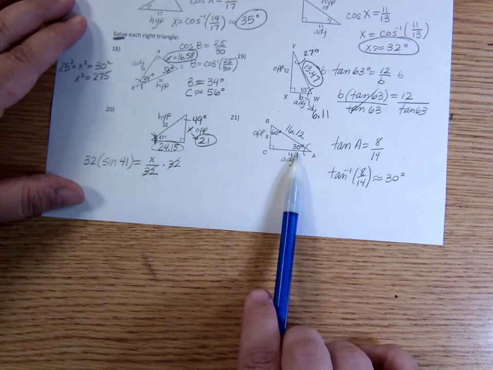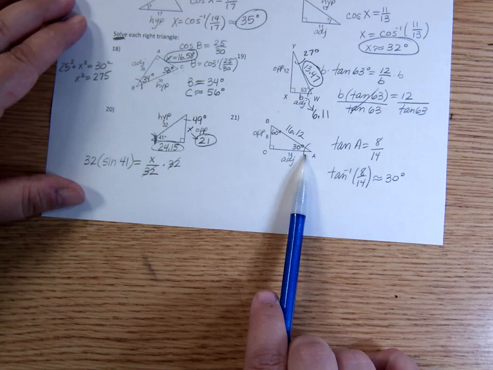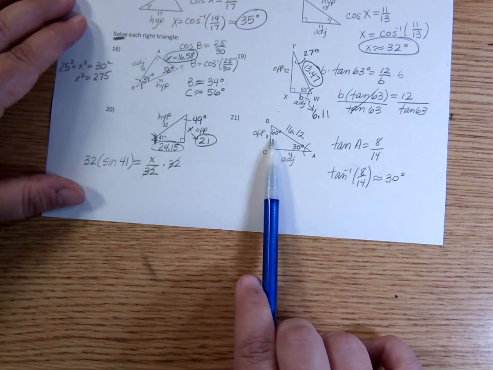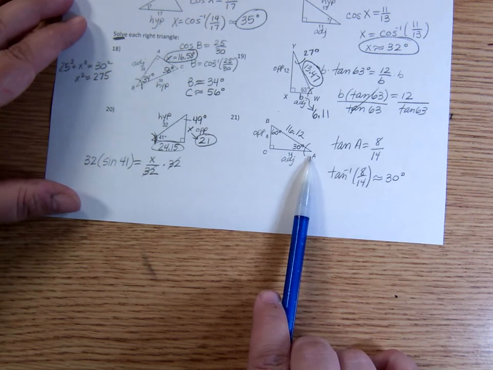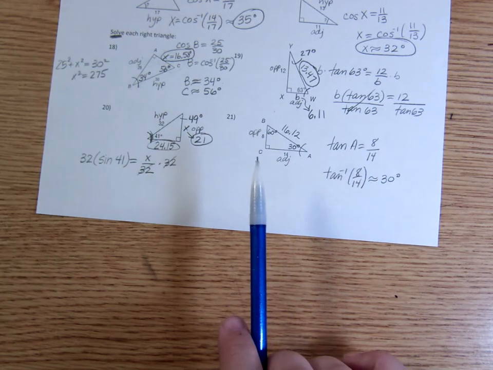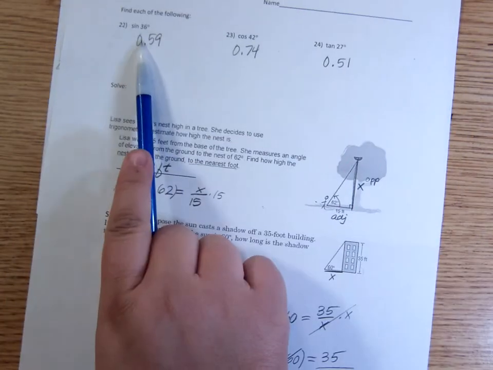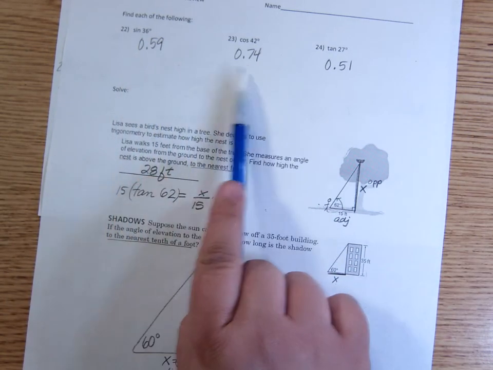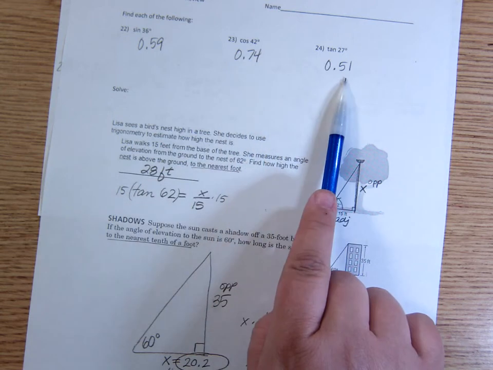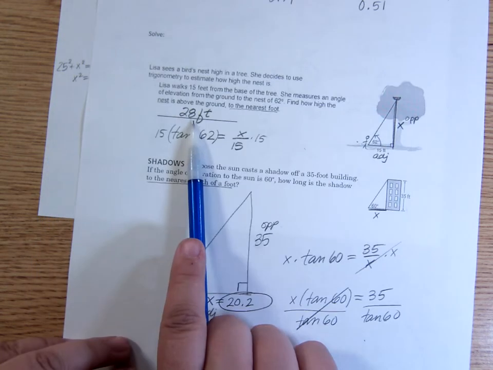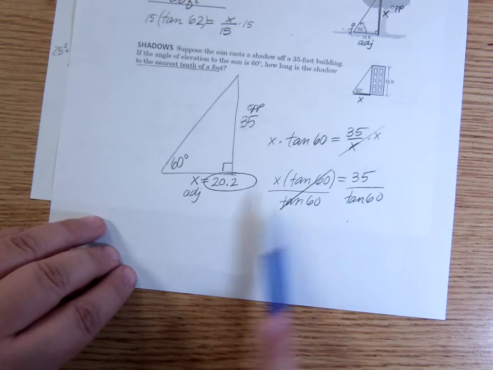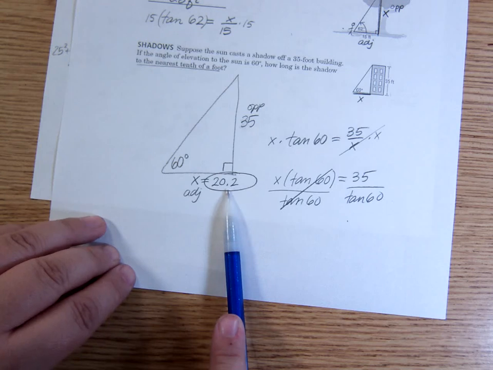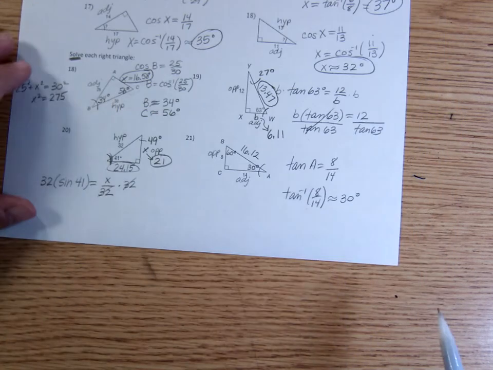21, your angle A rounds to 30 degrees. Angle B would be 60 degrees. Side BA is 16.12. And on the last page, 22 is 0.59, 23 is 0.74, 24 is 0.51. The problem with Lisa and the bird's nest is 28 feet. And the problem with the building and its shadow is 20.2 feet. Okay, so you could just watch the part you need some help on.